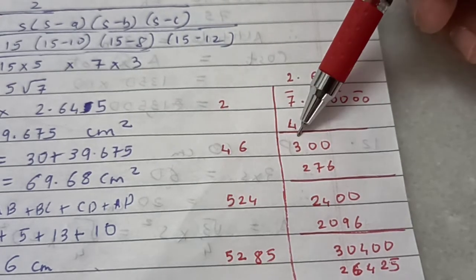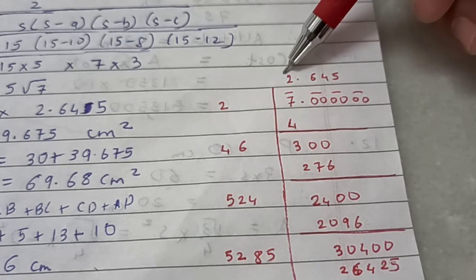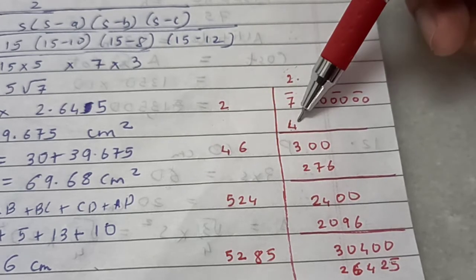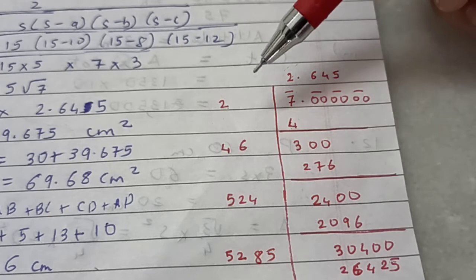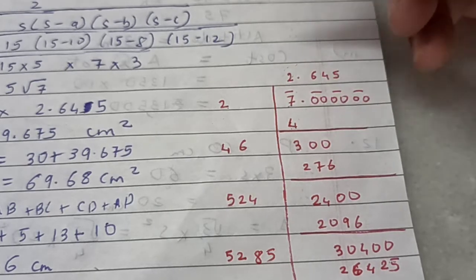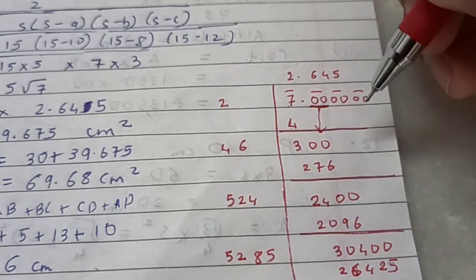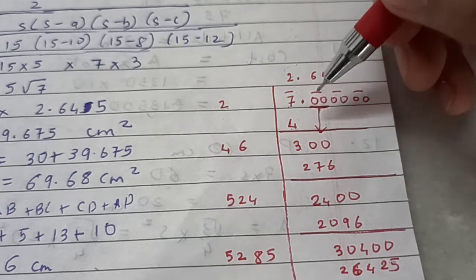2 2s are 4. Remember, the number out here and the number out here should be exactly same. I can't go for 3 3s because 3 3s is 9. That is bigger than 7. So 2 2s are 4. Yes, you have to show this in the rough working. Remainder is 3. Now here the entire pair of 0 will be carried forward, carried down. There's a decimal here, so put a decimal here as well.